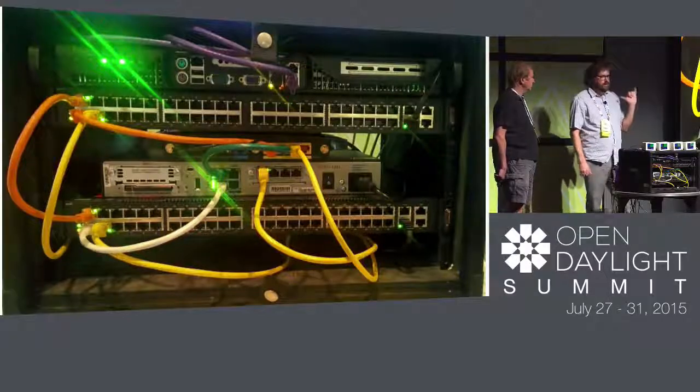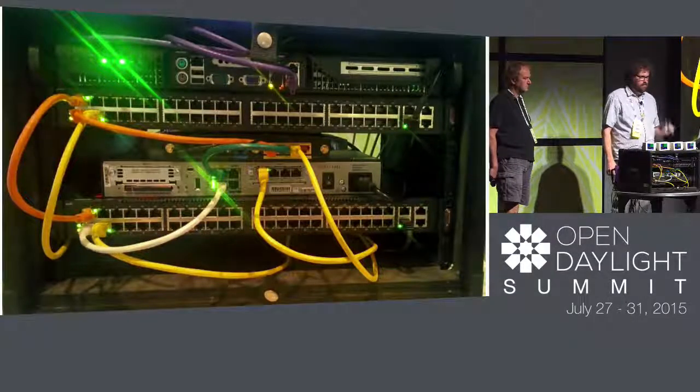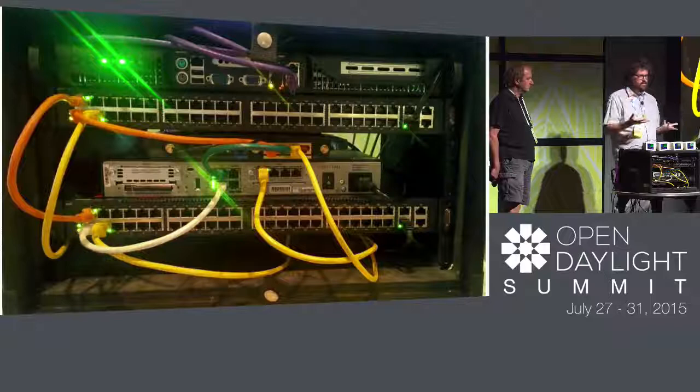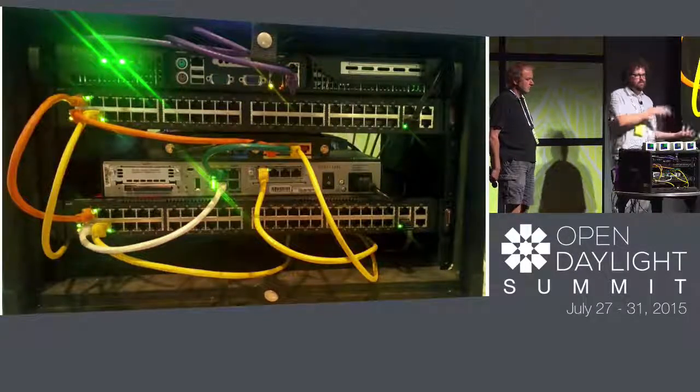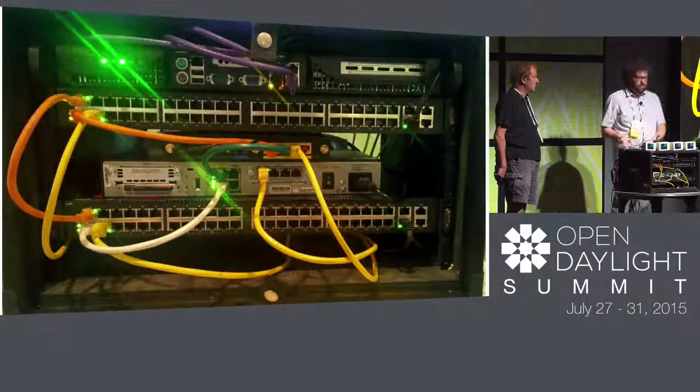Both device 1 and 4 are OpenFlow capable. In this tutorial, what we're going to essentially do is convert them over and connect them up to OpenDaylight and see that everything is working.